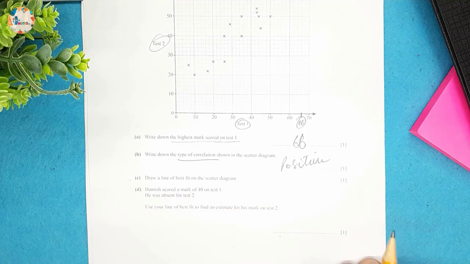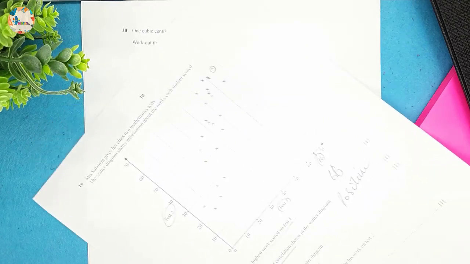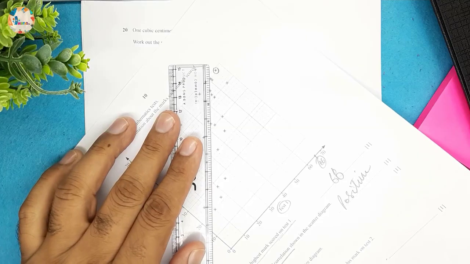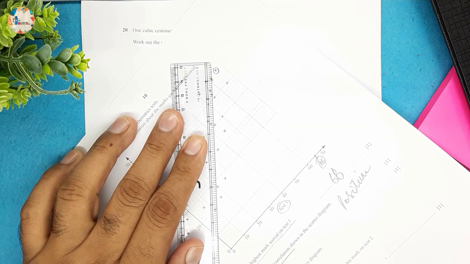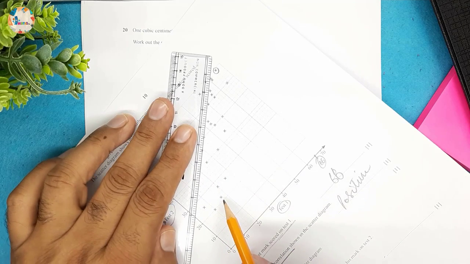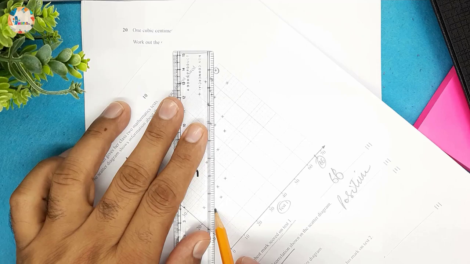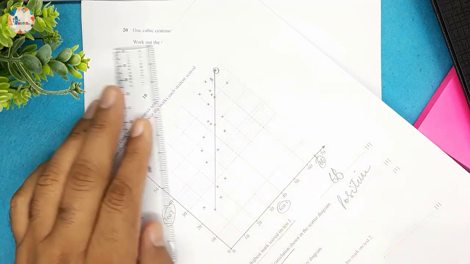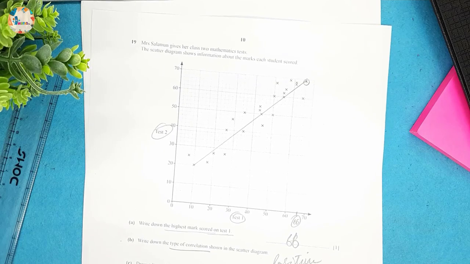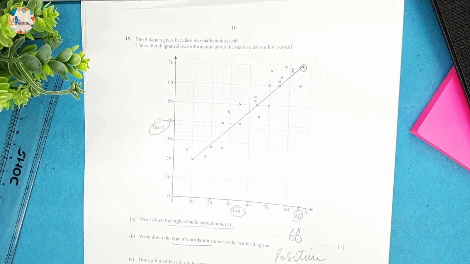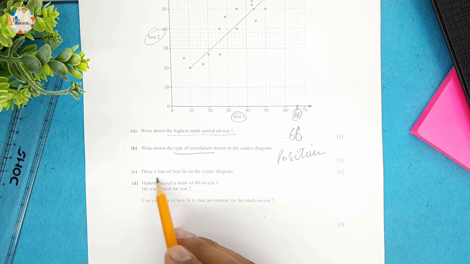To draw a line of best fit, we will just rotate the page according to our convenience, and we can draw a line of best fit like this one to get roughly half of the points above the line and half below the line. This is basically an estimation, so the answer will always be approximate.